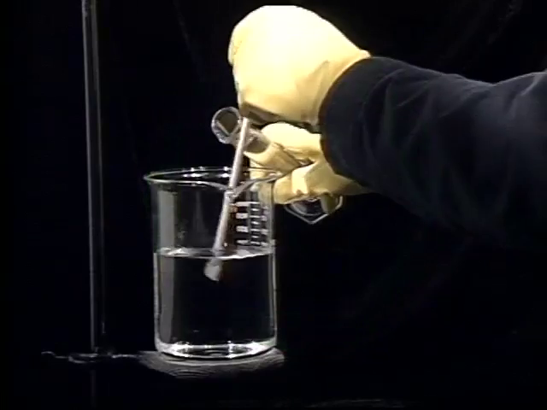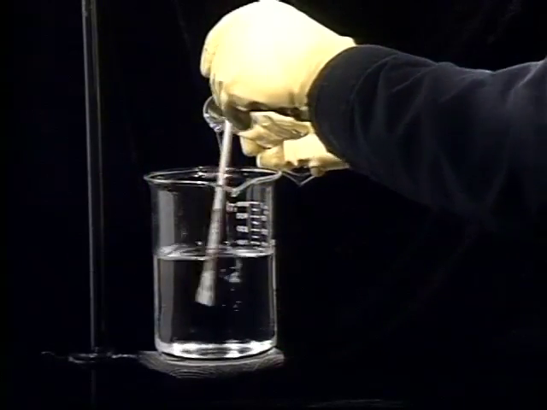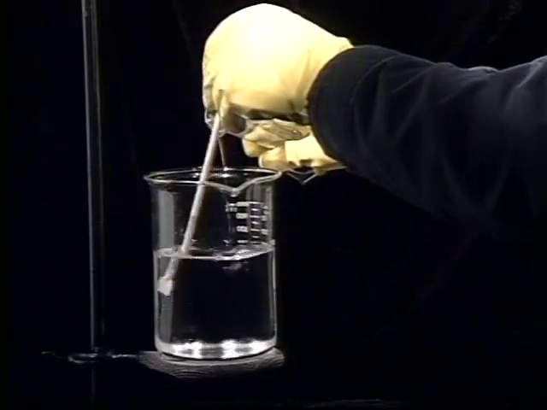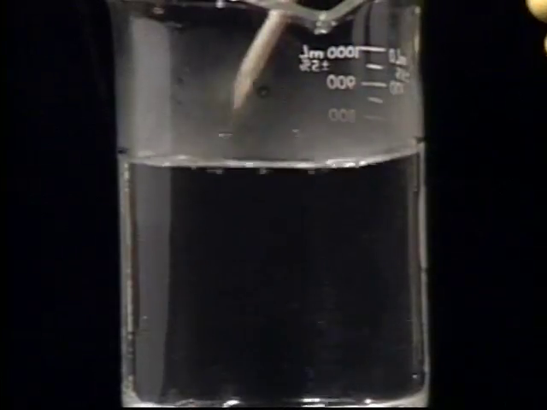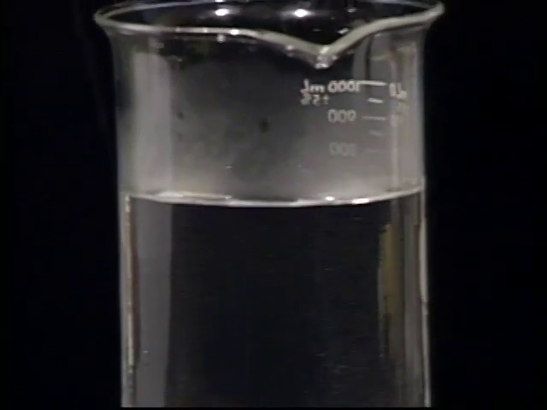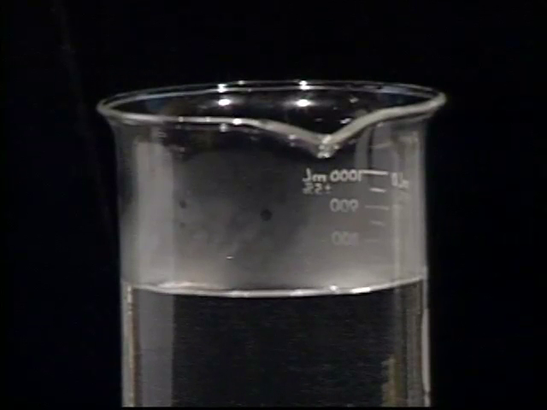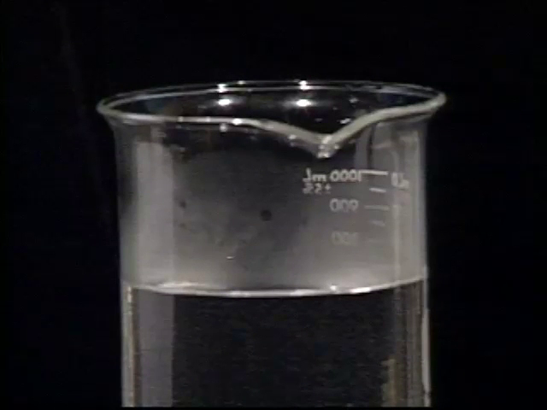There is only one way to do it right. Always add the acid to the water. Add it slowly while stirring. The larger volume of water will absorb and dissipate the heat generated by the reaction. This same principle applies when combining a strong acid solution with a weaker acid solution.